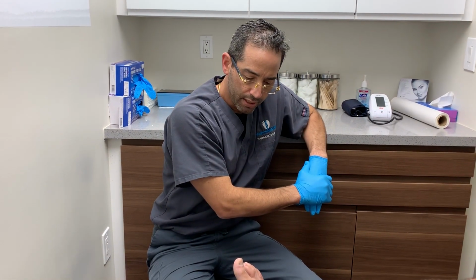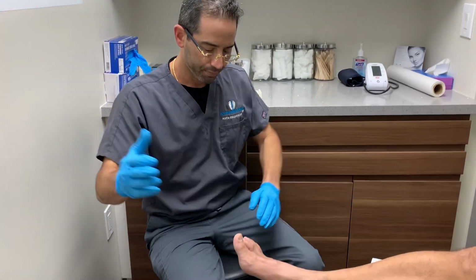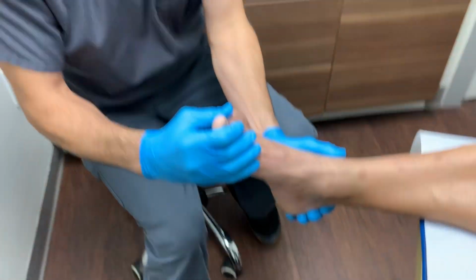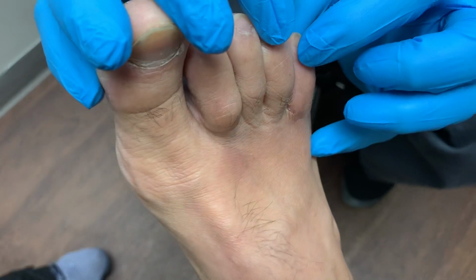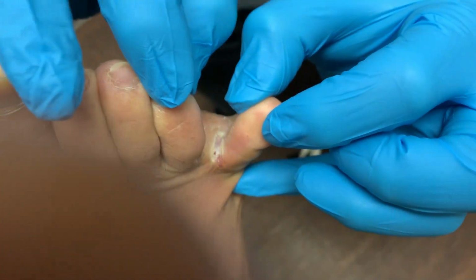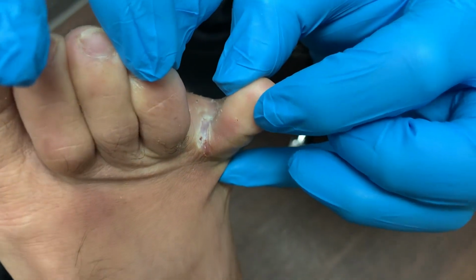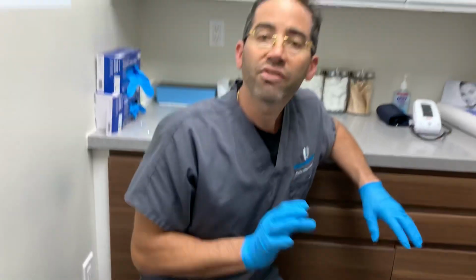A very common clinical presentation that we see here at Doctors of Podiatry is something called interdigital intertrigo. Come around, please. This is a young patient, diabetic. Okay, I'll go ahead and give you guys a sneak peek first. This is interdigital intertrigo. This is a diabetic patient who presented to our office today.